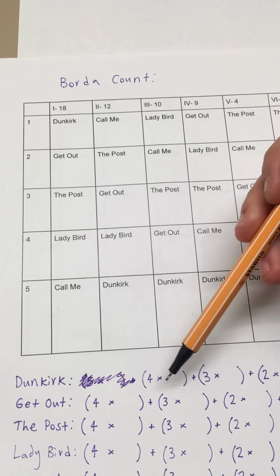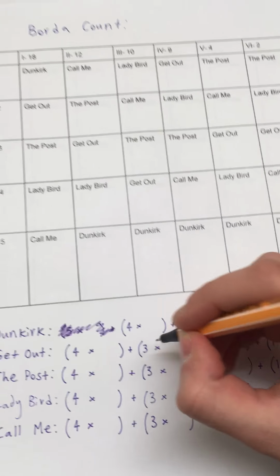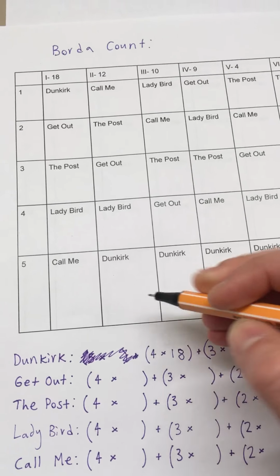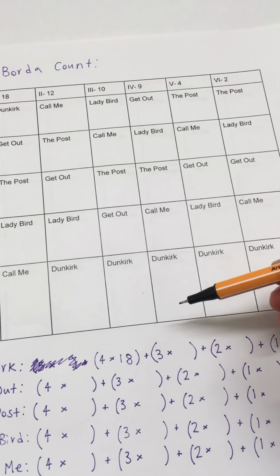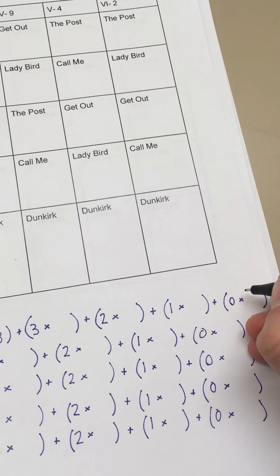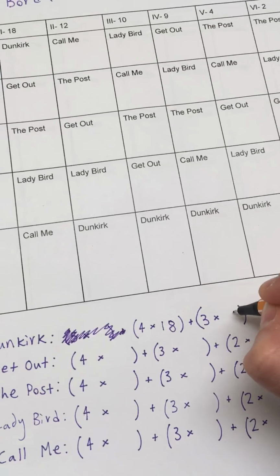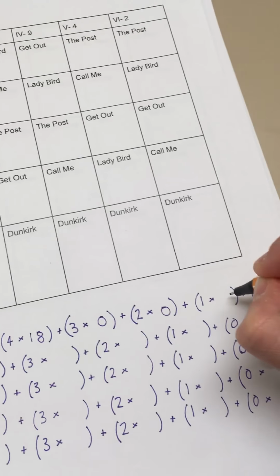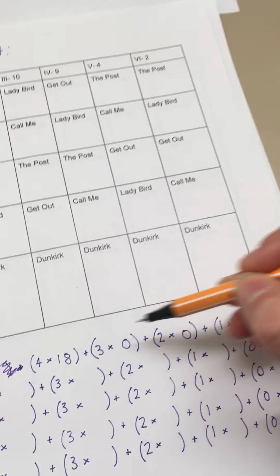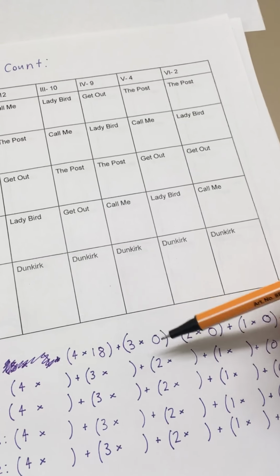And so we can see Dunkirk had 18 first place votes. So we can put a little 18 right there because we're going to multiply it by 4. But then it also got 22, 31, 35, 37 last place votes. So we're going to put that little 37 right there. And then it got no second place votes, no third place votes, and no fourth place votes. You understand that this 3 represents the 3 points for every second place vote. This 2 represents the 2 points for every third place vote. I don't want it to be confusing when I say second place, there's a 3 right there.